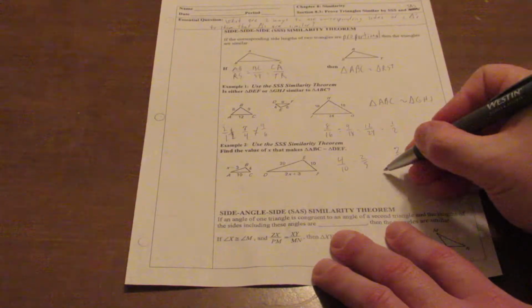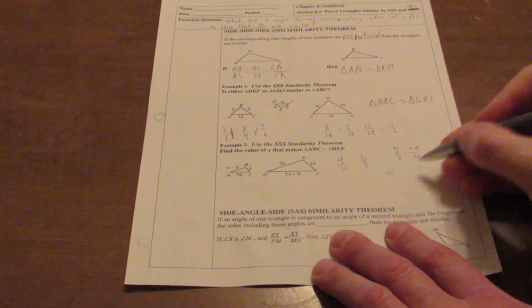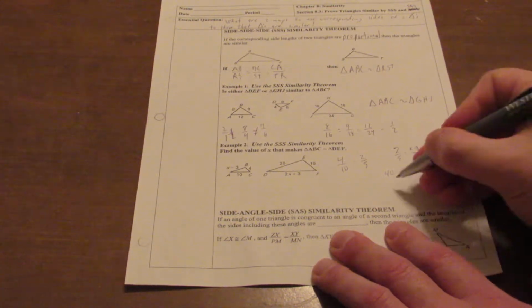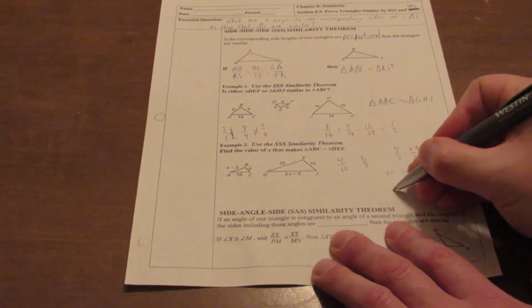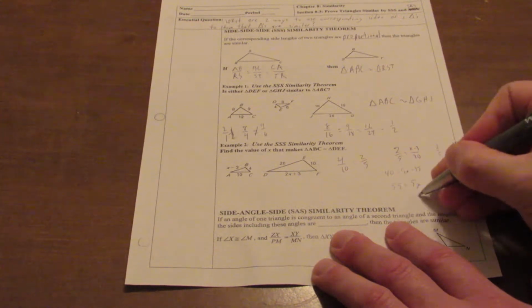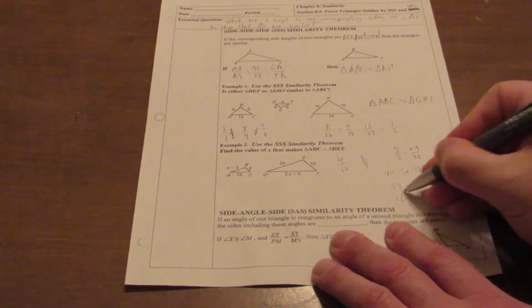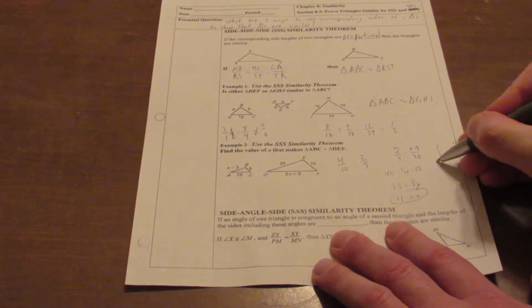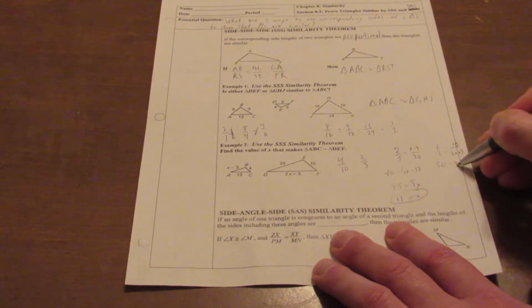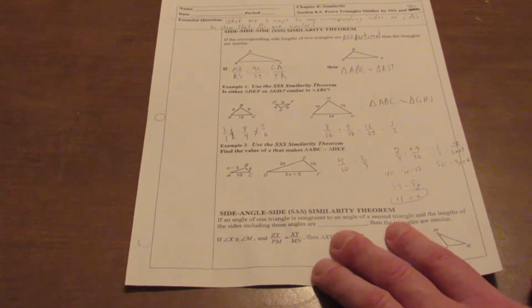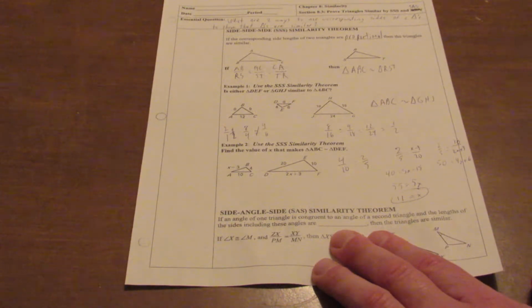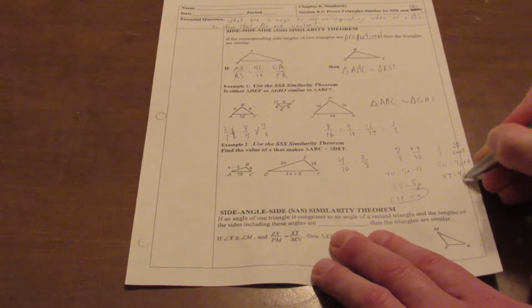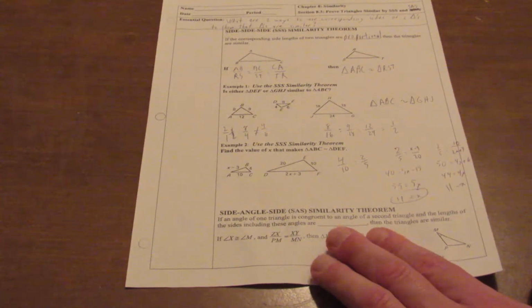So here, cross multiply, get 40. Make sure I distribute. I get 5x minus 15. Add the 15 to both sides. I get 55 equals 5x. So x is 11. That is my answer. Just to show the other one, cross multiply, so 5 times 10 is 50. I have 4x plus 6 when I distribute. Subtract 6 from both sides. I have 44 equals 4x. So that will also get me x is equal to 11.